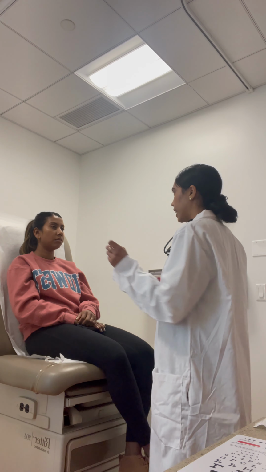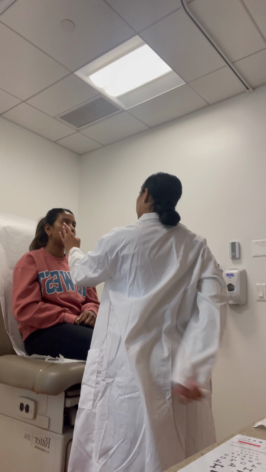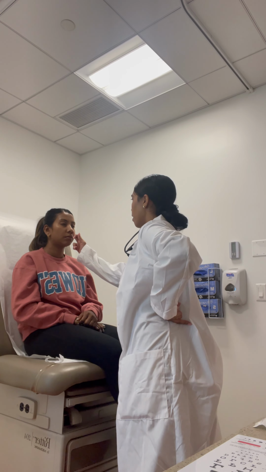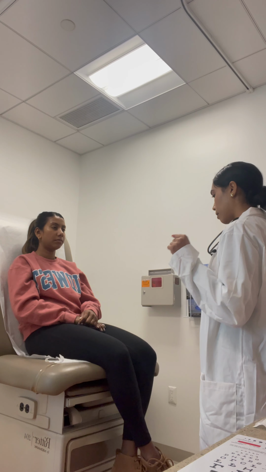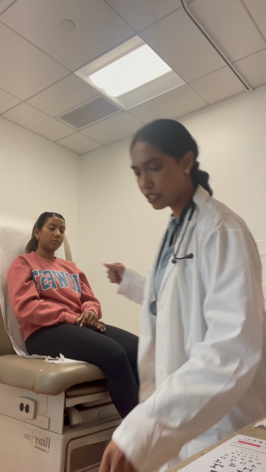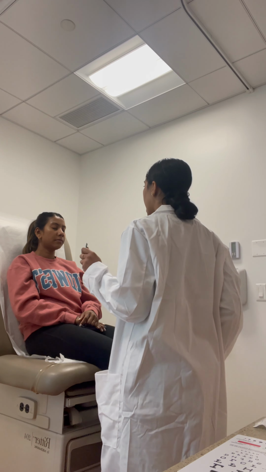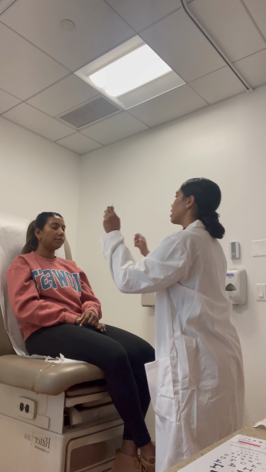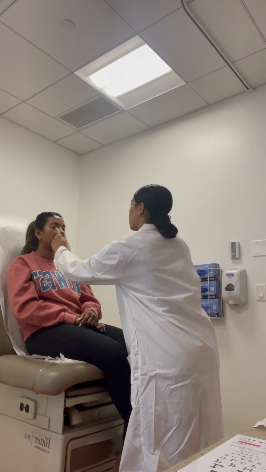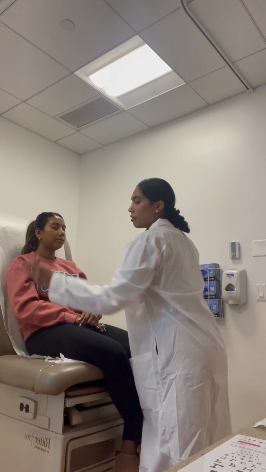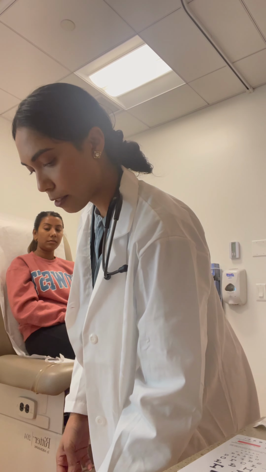So I'm going to test for patency first. I'm just going to occlude this nostril. Breathe in and out. I'm going to do this one. Breathe in and out. Okay, noses are patent bilaterally. Now I'm going to assess for smell. So close your eyes. I'm going to occlude one nostril and just tell me what you smell. Coffee. Okay, very good. Now the other one. Alcohol. Okay, very good. So smell is intact bilaterally.